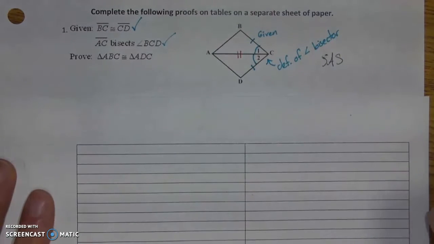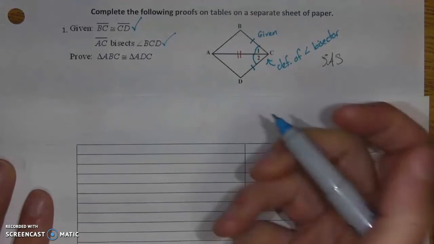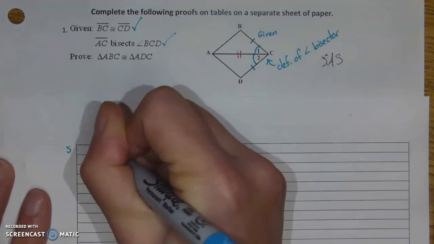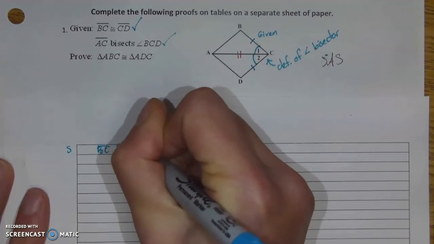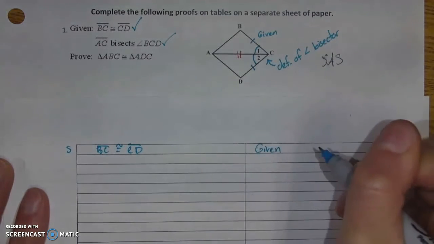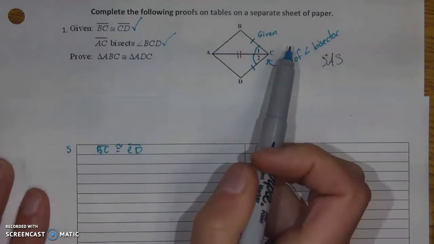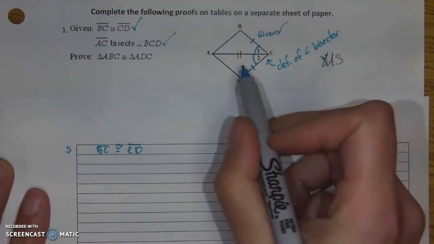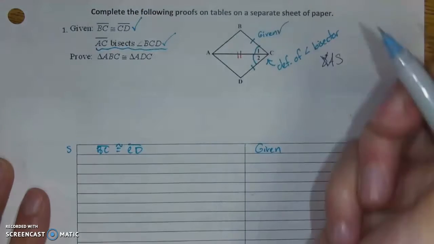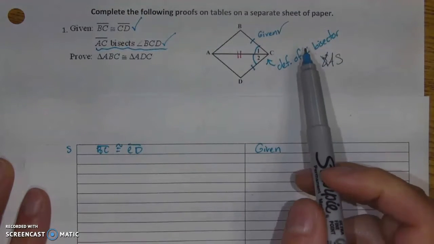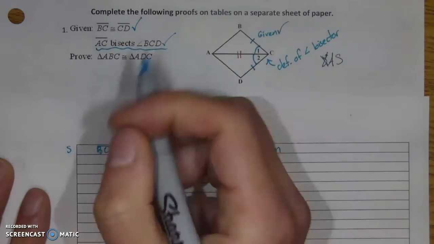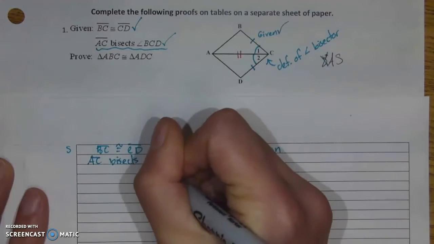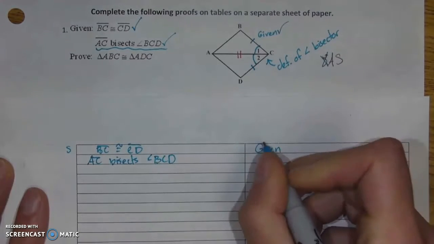So I can fill out my proof. And for this proof, I'm going to start with my givens. I know for my first side that BC is congruent to CD, and that was directly given in my statements. Now I want to move on to my angle. I've done my first side, I've taken care of that, and I know that I use definition of bisector, but don't forget that you can only use bisector if you've already told somebody that it is an angle bisector. And so that's going to be this given statement here. AC bisects angle BCD. And that was given to me.